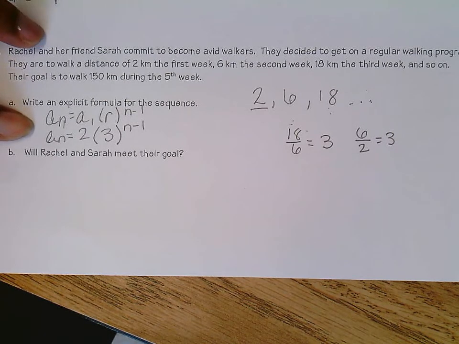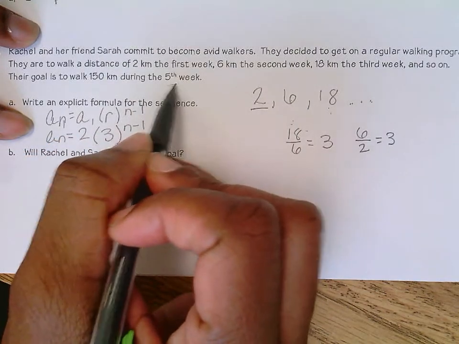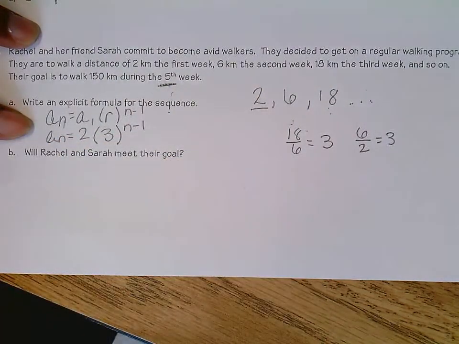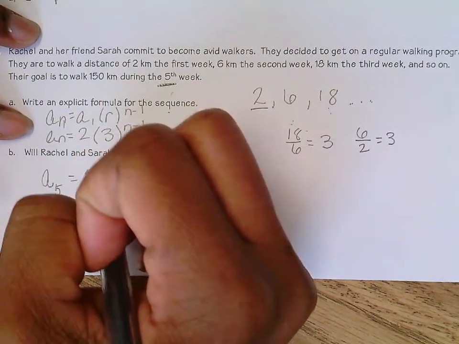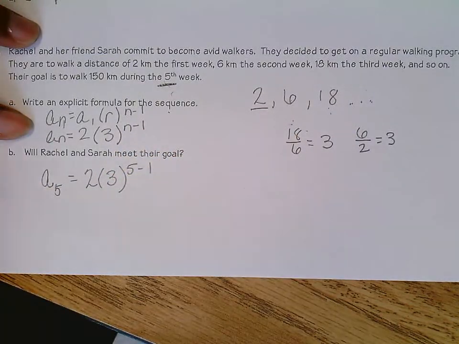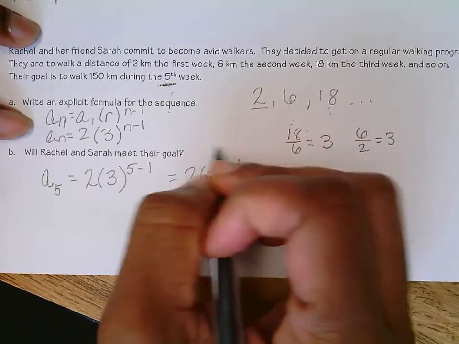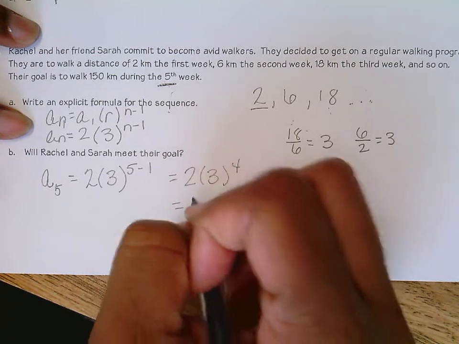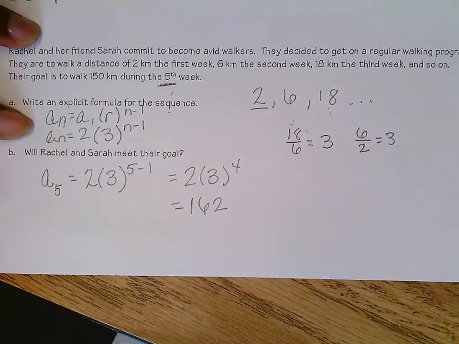Will Rachel and Sarah meet their goal? So it says their goal is to walk 150 kilometers during the 5th week. So we need to determine how far she would have walked the 5th week. So continuing at this rate, we're going to say a sub 5, we want to find the 5th week. So you have 2 times 3 to the 5 minus 1, which is the same thing as 2 times 3 to the 4th power. Now, when I place that in the calculator, I'm going to get 162. Okay? So she would have walked 162 kilometers.